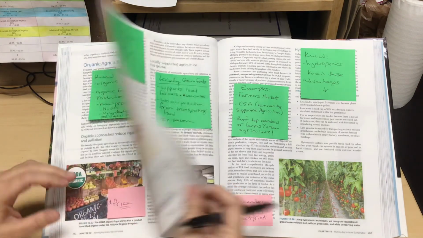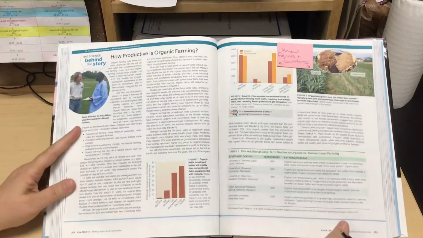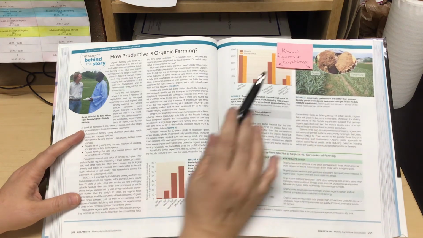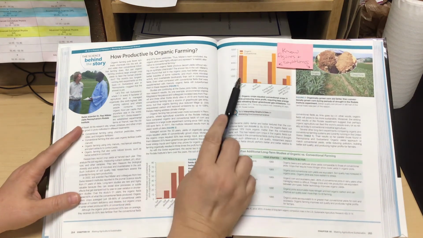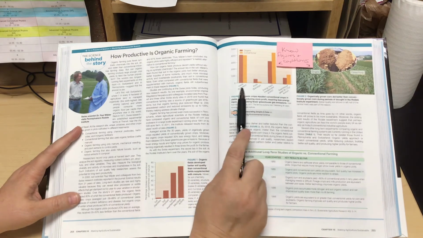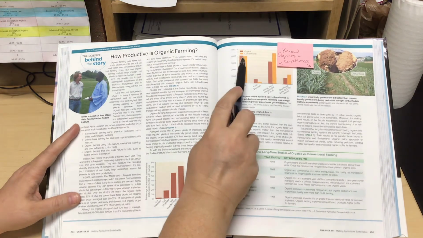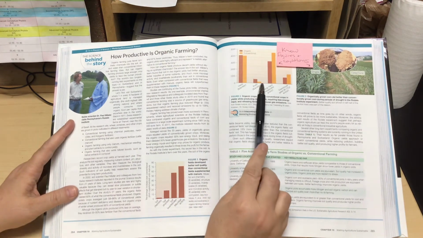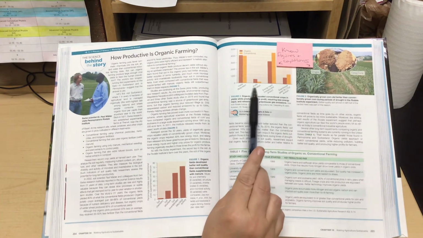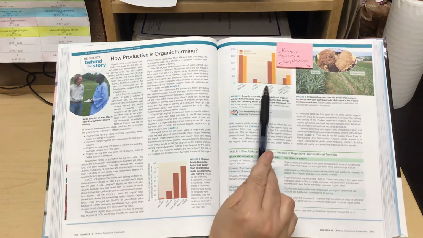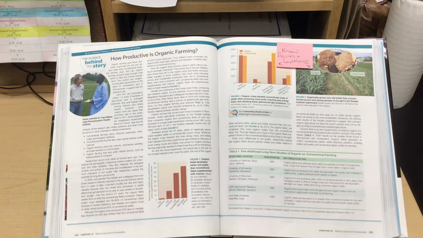Going back to the science behind the story is about how productive it is. And you should kind of know these. There was a study done comparing conventional, which is the orange, to organic, which is this red color. And you can see that the yields are almost identical. The profit, though, is a lot greater for farmers when they do organic farming because you charge a lot more. The energy input was less, and the greenhouse gases were less. So that study does seem to indicate that organic is better in some respects.